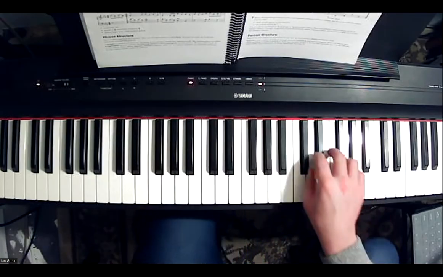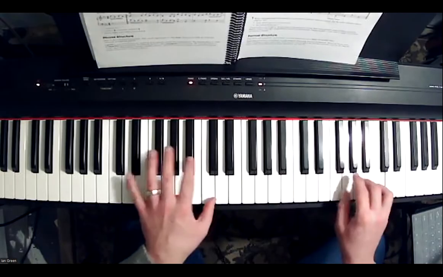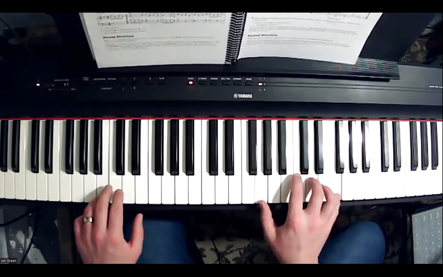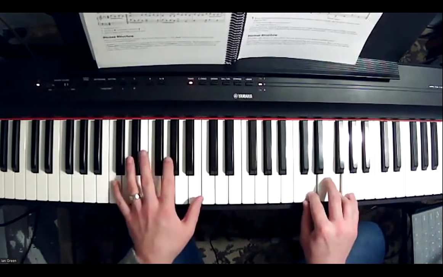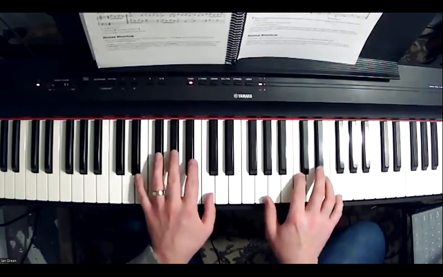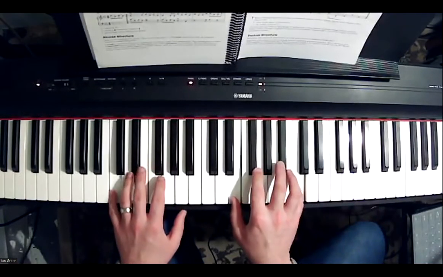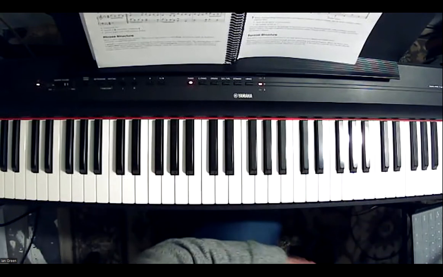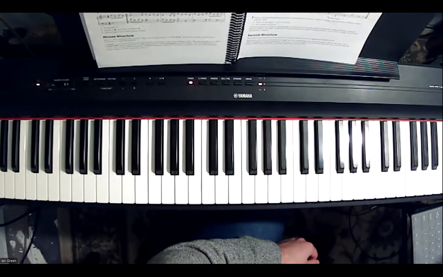Let me play with the left hand as well. So you can hear how there's a very nice musical idea here, where there's an unfinished musical sentence which leads in to the next musical part of the phrase. Next, the consequent, which then finishes with the cadence at the end, which is an authentic cadence 5-1.